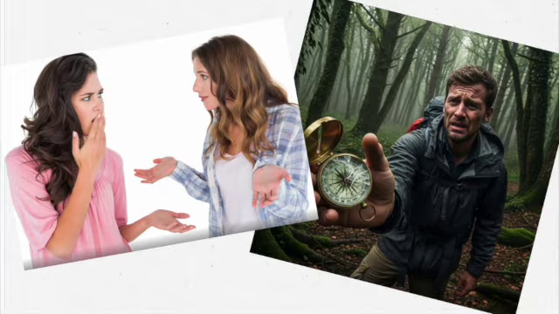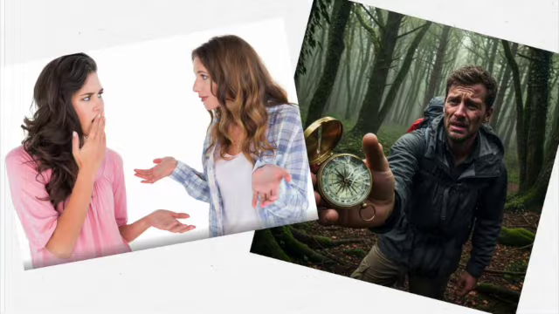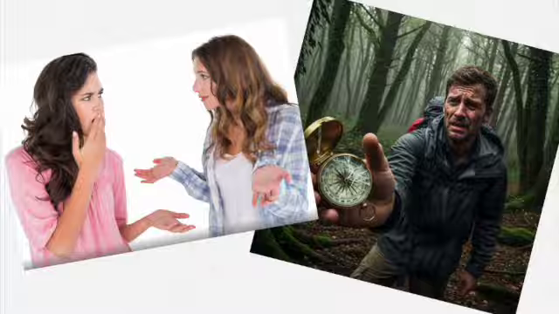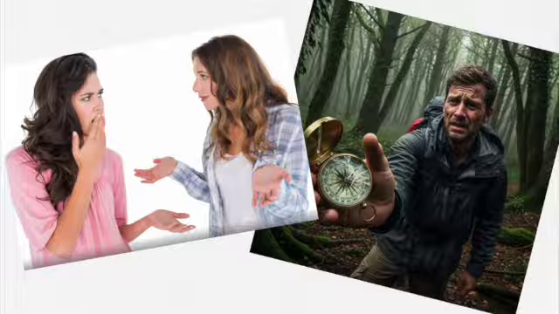Think about some other problems that you might have heard about in stories or other problems that might be exciting to read about. Well, one can be an argument with a friend. Another could be an explorer lost in the woods who damages his compass. Both problems, although they're completely different, could draw the reader in, causing the reader to want to read more and find out the solution.